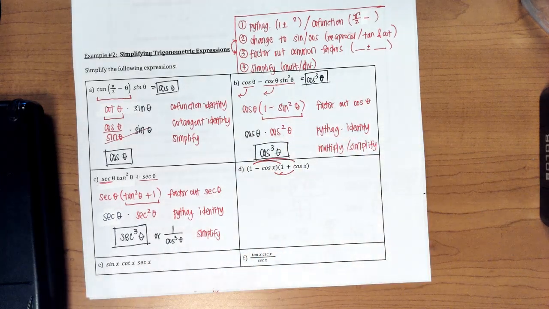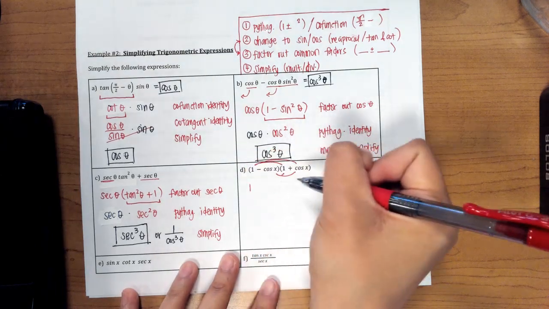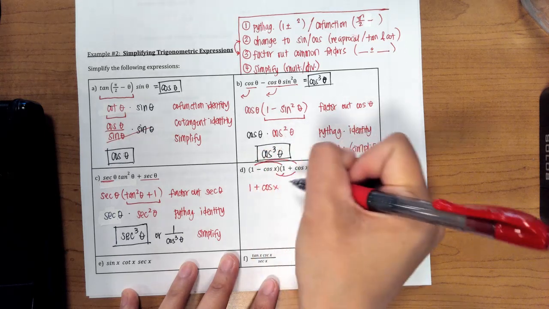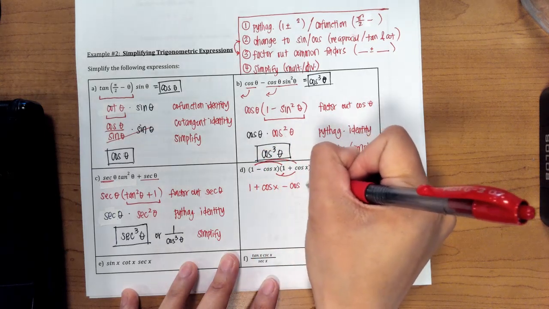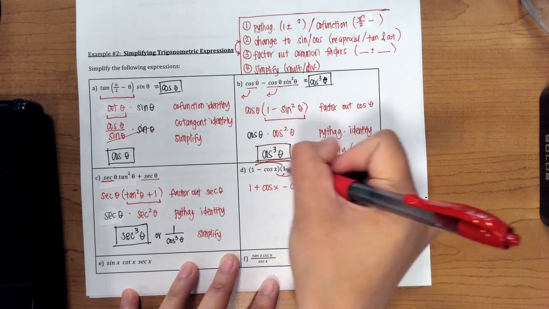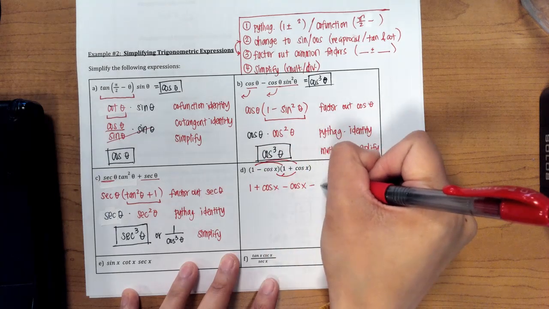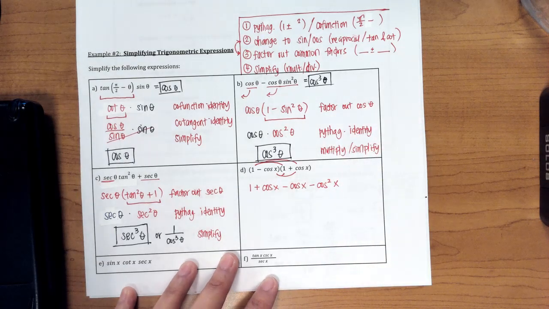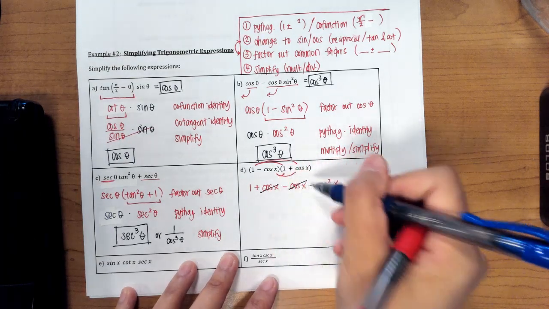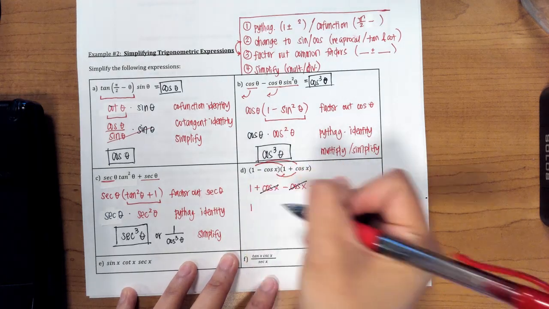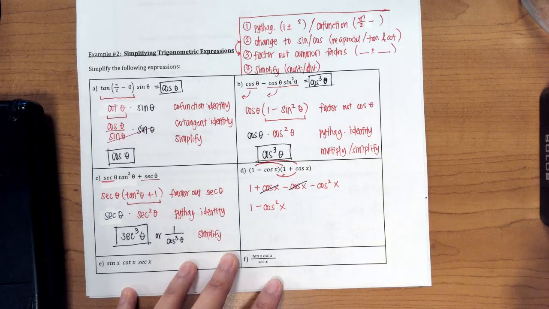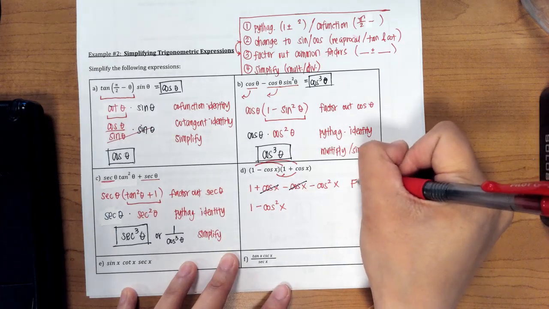And what happens when you do this is you get 1 plus, 1 times 1 is 1, plus cosine x minus cosine x, and then negative cosine times positive cosine is negative cosine squared x. And you guys see how these two cancel out? And so what we're left with is 1 minus cosine squared x. Okay, so FOIL.